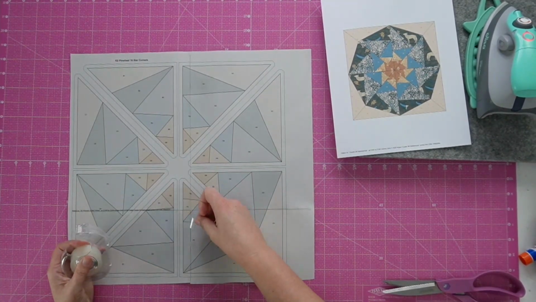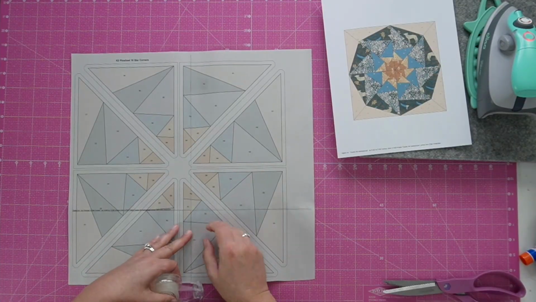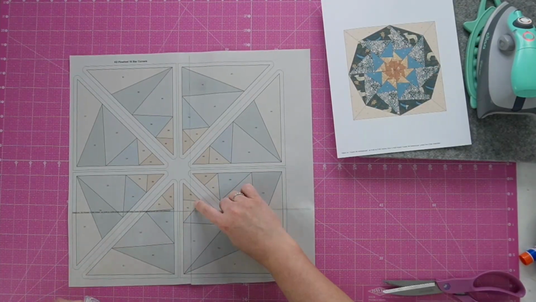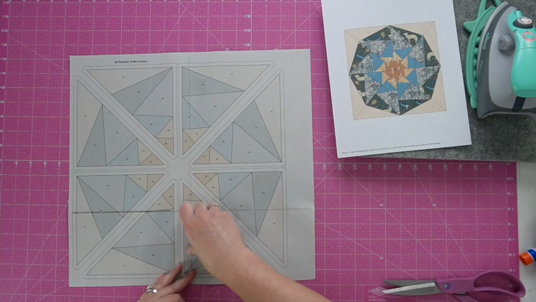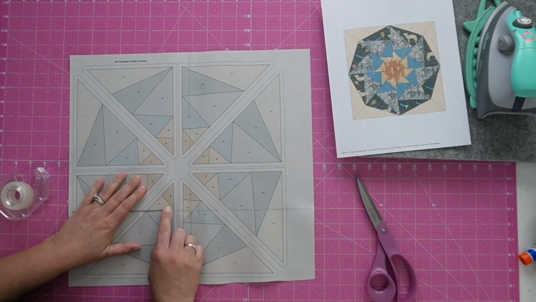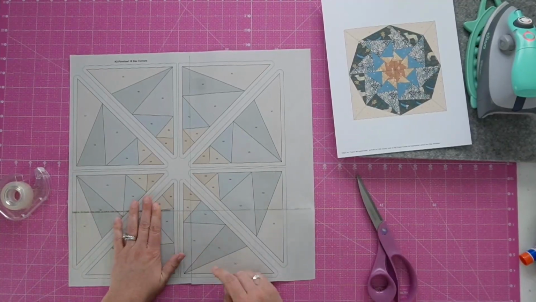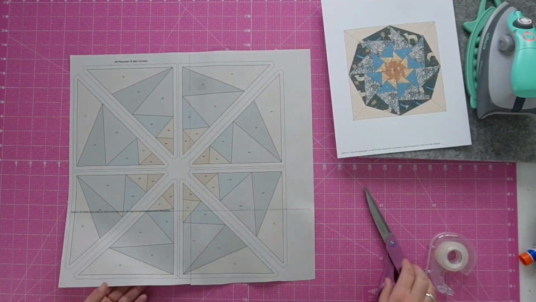And the reason you don't want to put it on the stitch line is because that will make it really difficult to remove these papers later. So we don't want it on the stitch line. All right, that's close to the stitch line, but I think I missed the stitch line, so it should be okay. All right, now I can cut my segments apart.